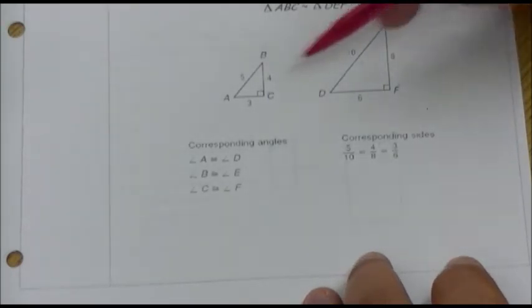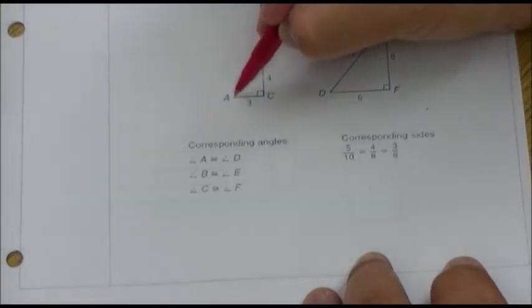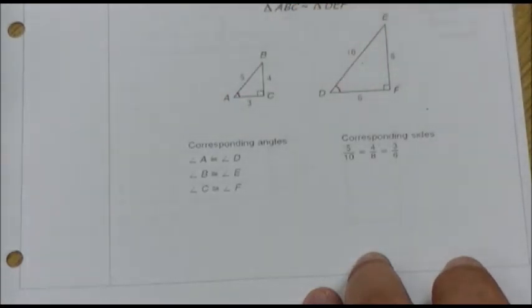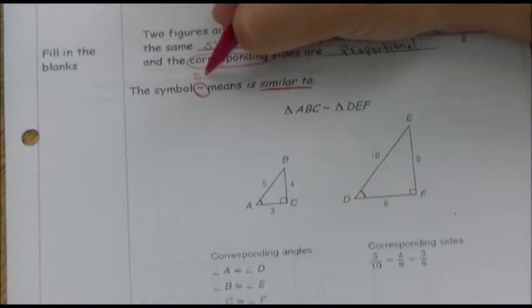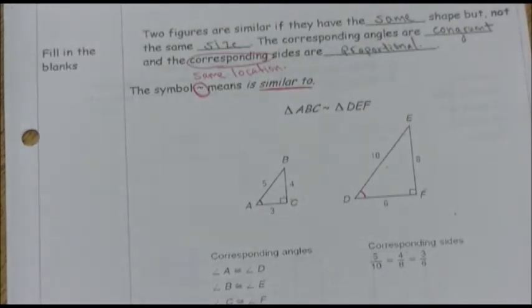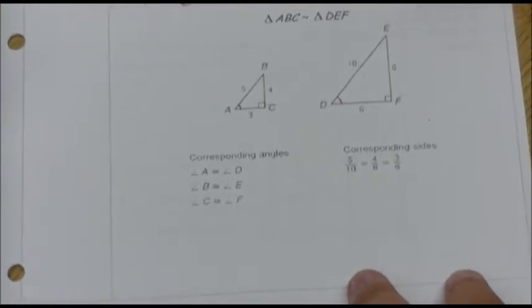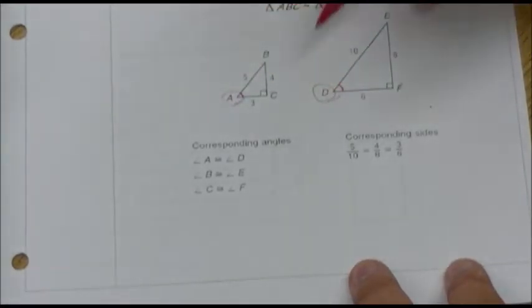Okay, so now because we know that, then we know that the corresponding angles are equal. In other words, angle A, this angle right here, is the same thing as angle D. This word corresponding that we saw right here, I want you to write this down, that means that they are in the same location. Corresponding means same location, same place, if you will. Okay, so what does that mean for my triangles? Well, what that means is that this A is in the same place as this D. So both of these angles are equal because that's what they tell us right here.